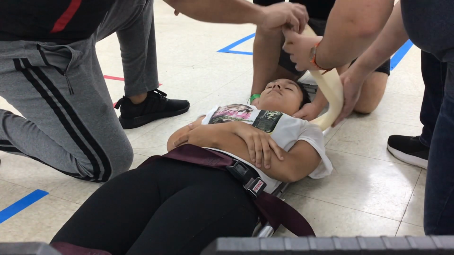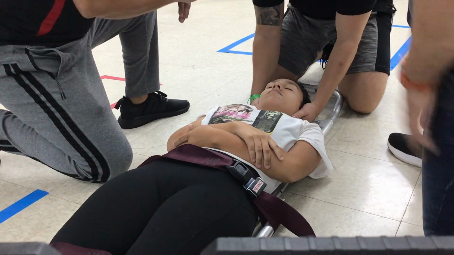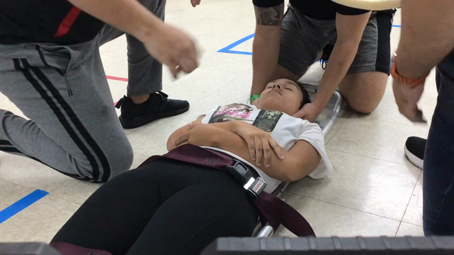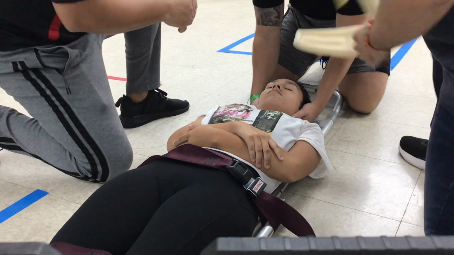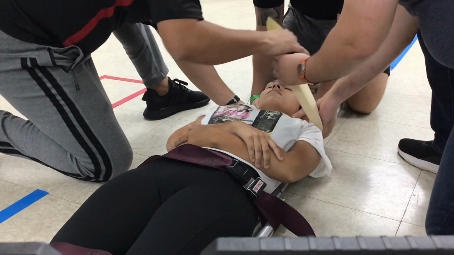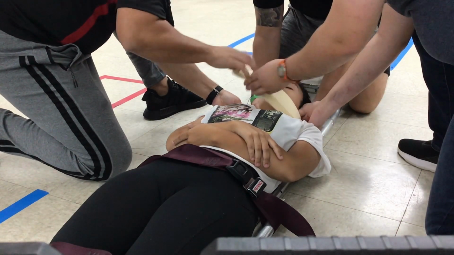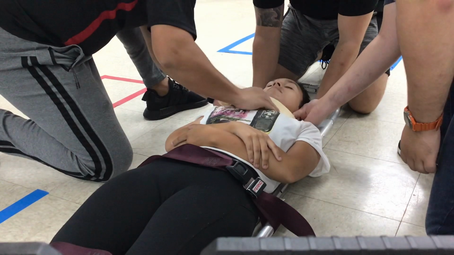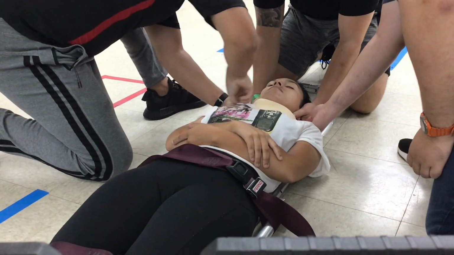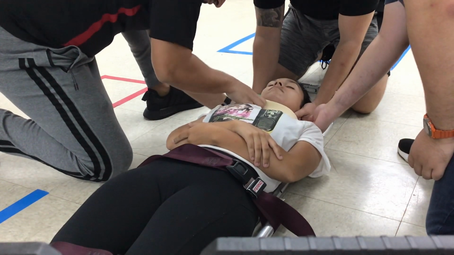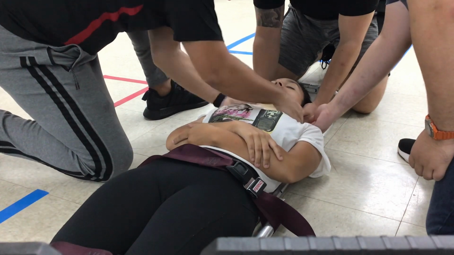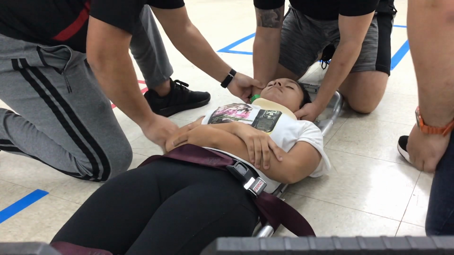Now we're going to apply a soft foam neck brace. We believe this type of brace is a better fit based on our scoop stretcher. There's some problem using other cervical collars because they're too rigid, and this wasn't good for applying to the patient with our scoop stretcher.